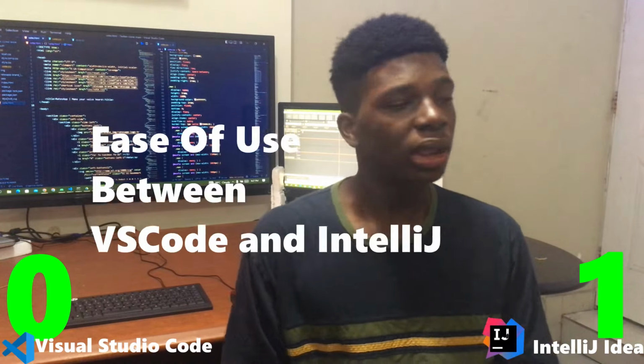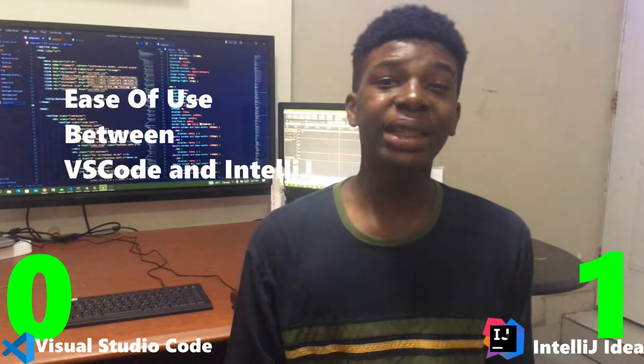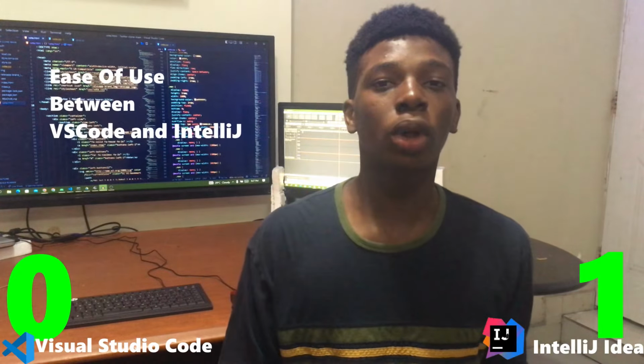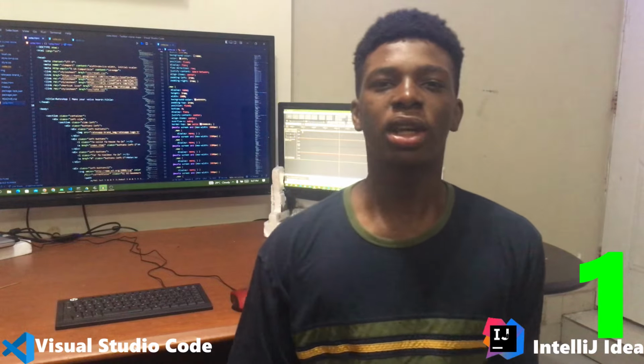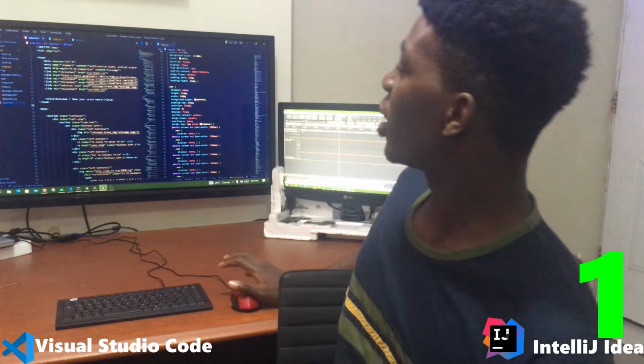So let's get to our next feature, which is ease of use. Between IntelliJ IDE and VS Code, which one is easier to use? Many fellow YouTubers have done videos comparing both, and many have concluded that VS Code is quite a bit easier to use for beginners. It has a friendly interface, and right here on my development screen, I have VS Code open.